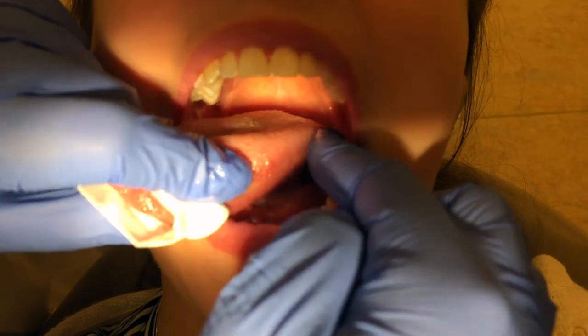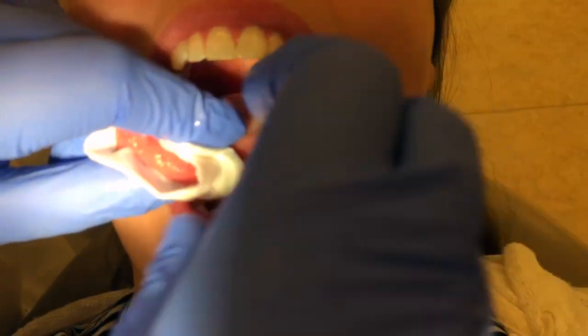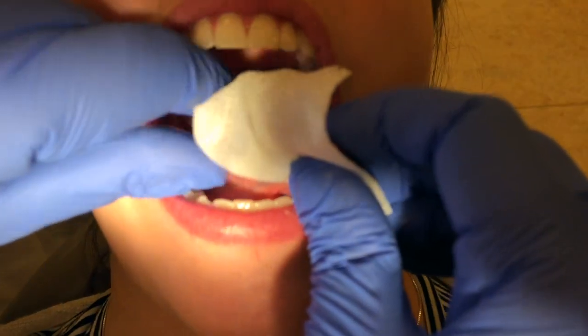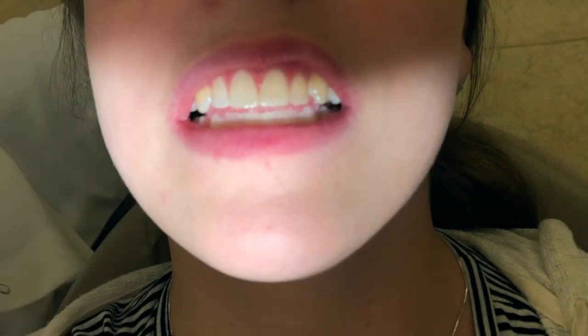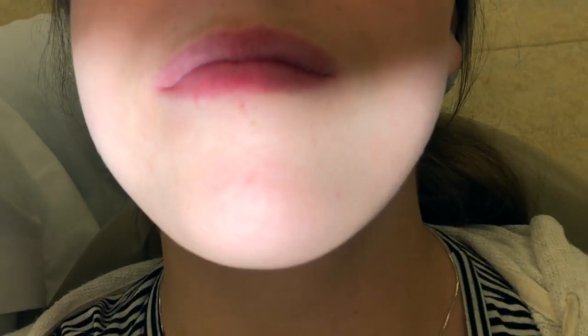Palpate and visually inspect the lateral border of the tongue. Use index finger and thumb to feel for any anomalies. And inspect the posterior one third of the tongue.